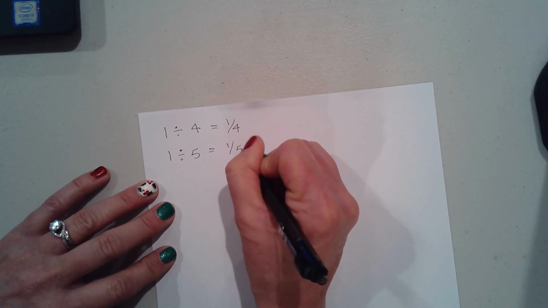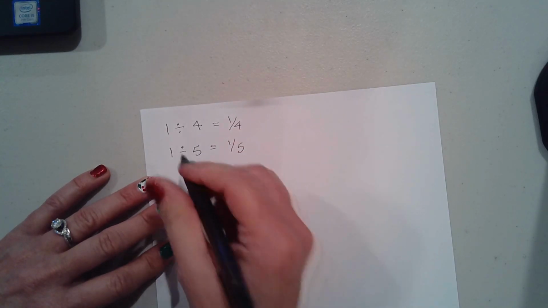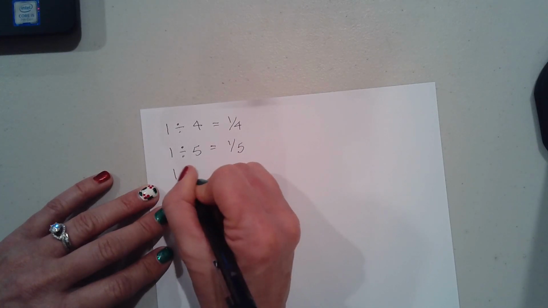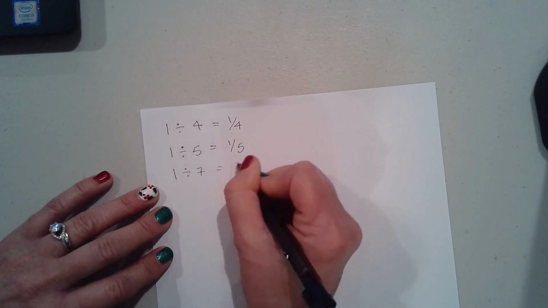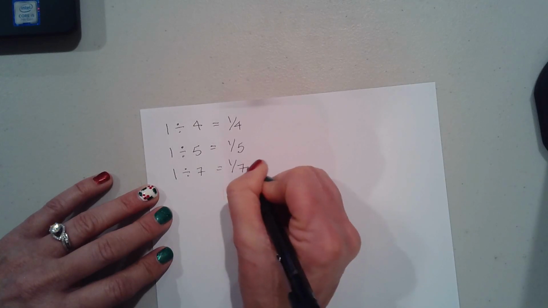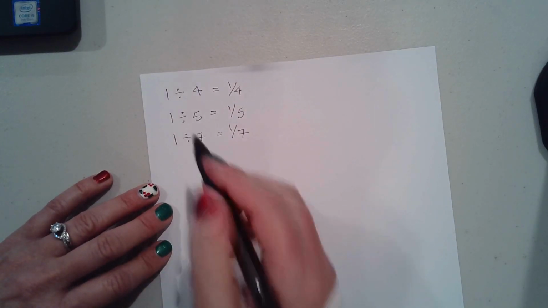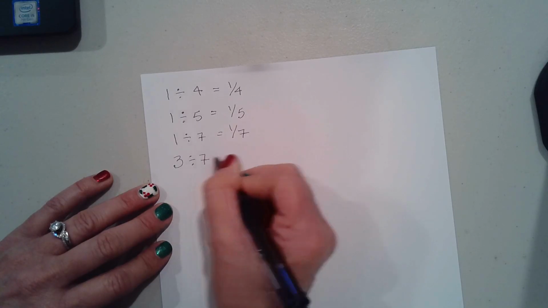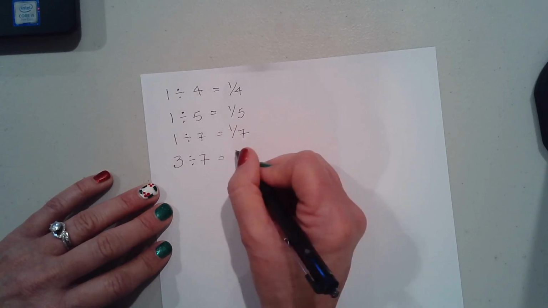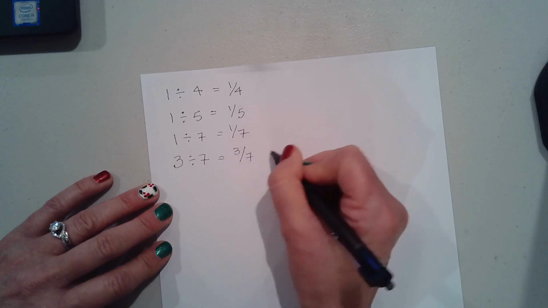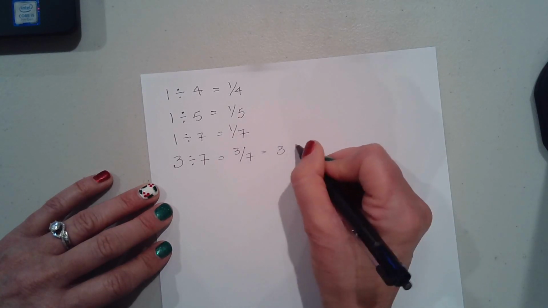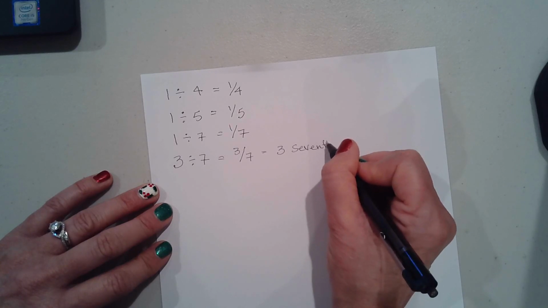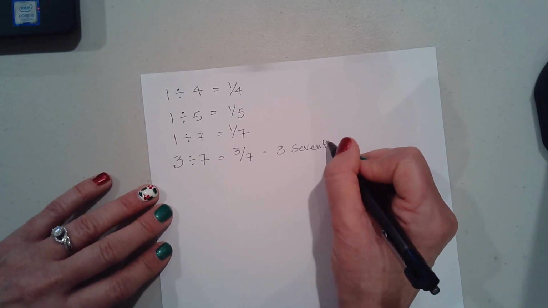It'd be 1/5. And then what is 1 divided by 7? 1/7. All right, let's see if you're getting the hang of it here. 3 divided by 7 is 3/7.